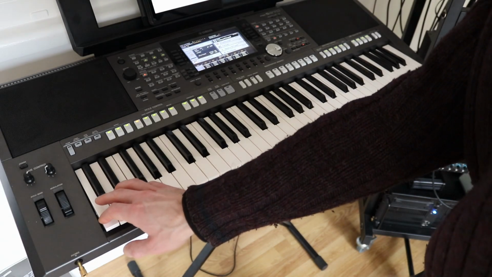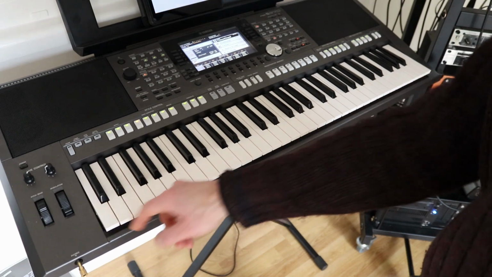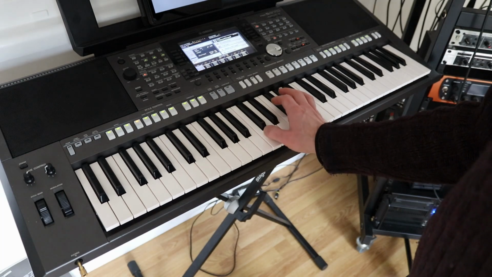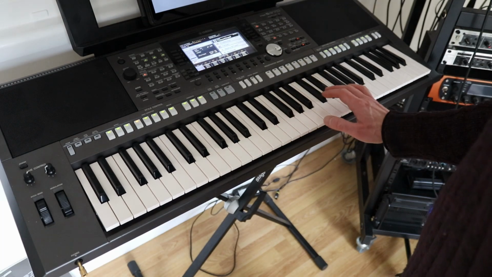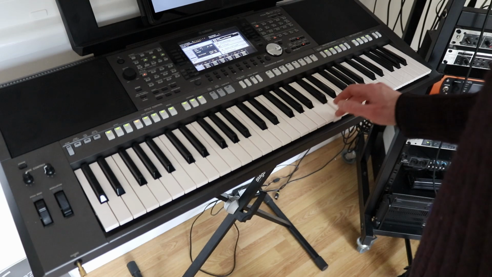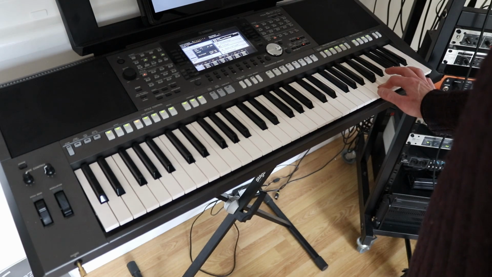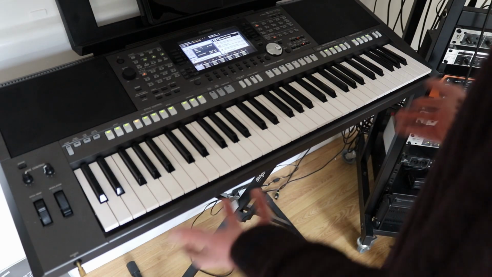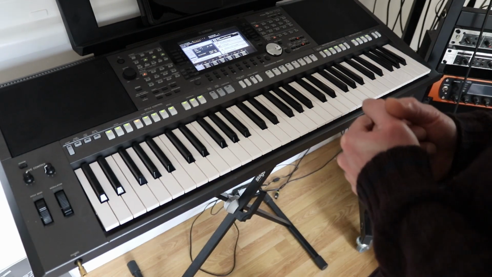This is C1, C2, C3, C4, C5, C6. Now on a piano you have 7, but this keyboard only has 6.